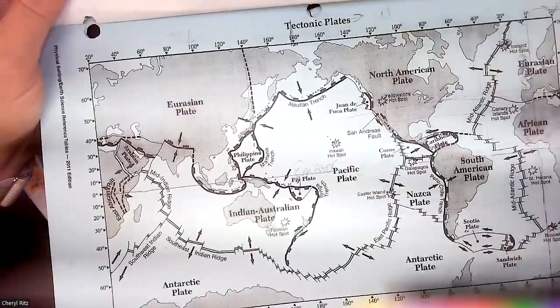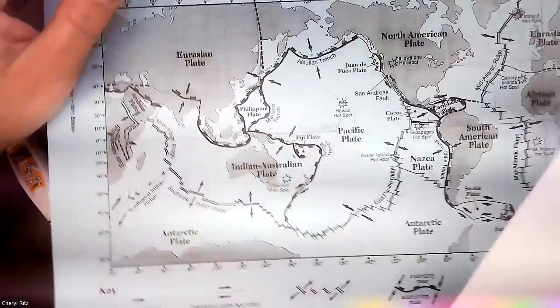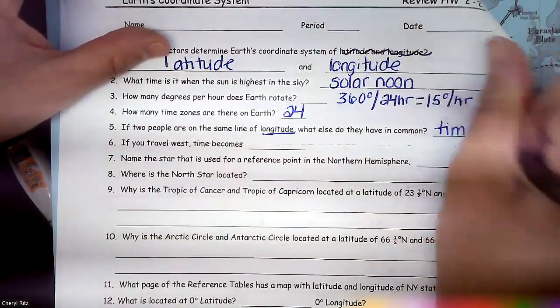So remember, longitude lines are these up and down lines. They measure how far east or west of the prime meridian you are. The only thing they do have in common, though, will be their time.